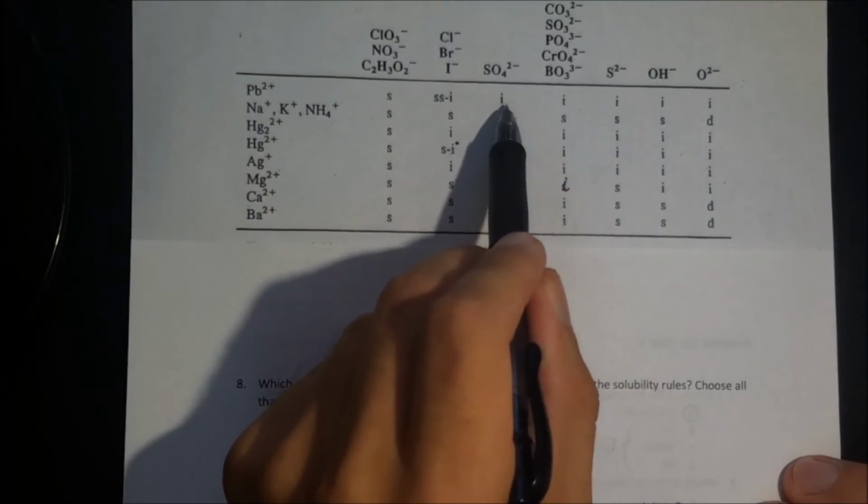So we come over here to our table, we look at lead, and we come over to combining it with sulfate, and we see that it is insoluble. So lead sulfate is not soluble.